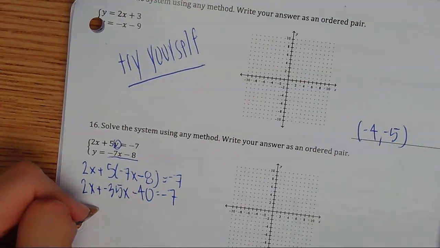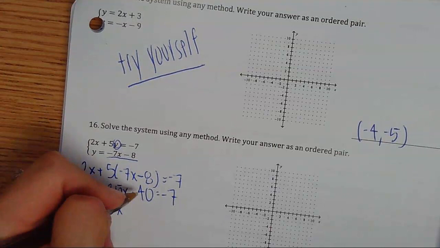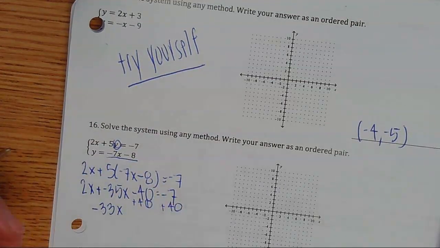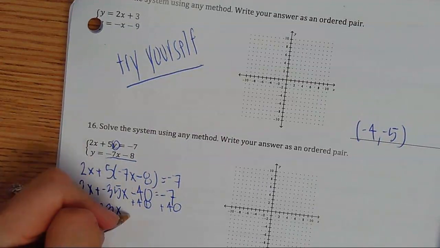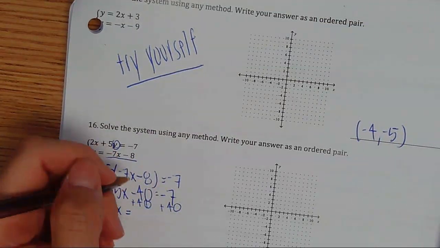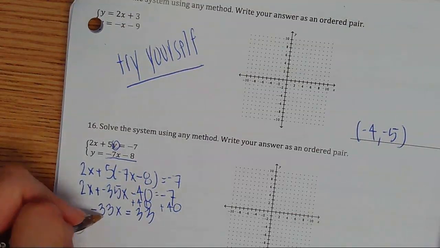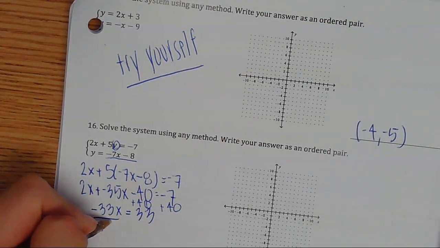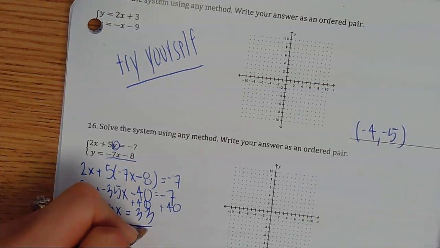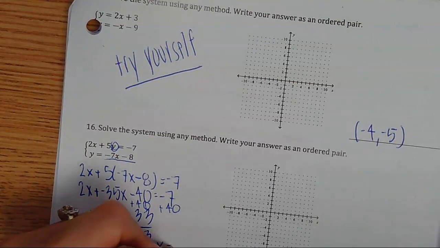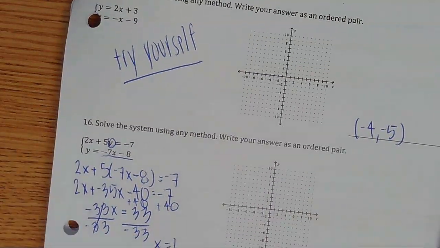All right, well, I'm going to combine like terms. I'm going to get negative 33x. Then I'm going to add 40 and add 40, and I'm going to get positive 33. I'm going to divide by negative 33 and divide by negative 33 and get x is equal to 1.